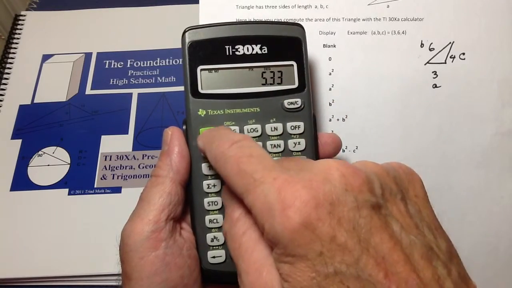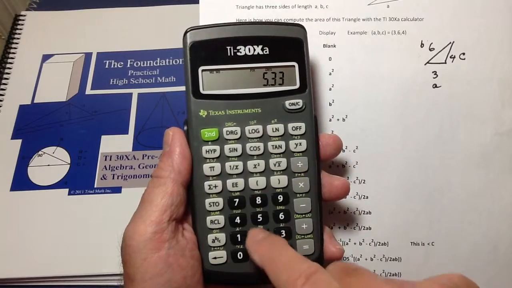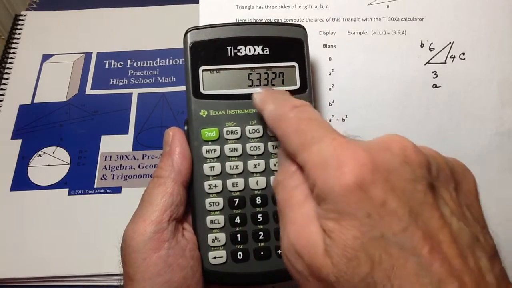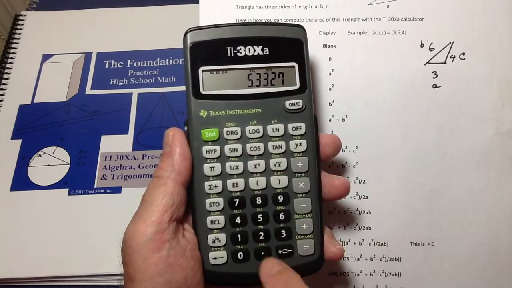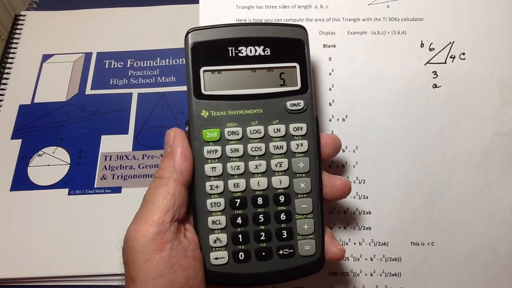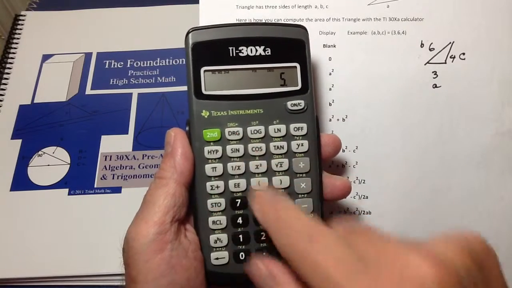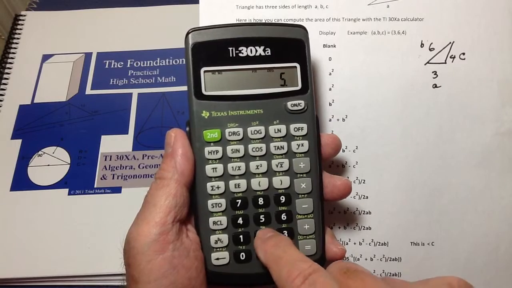Now, if we wanted to see 4 places, we'd hit second decimal point 4, and that would show us 4 decimal places. Or we could see no decimal places. That'd just show a 5. But now the number's still in the calculator, so we're here at 2 decimal places.